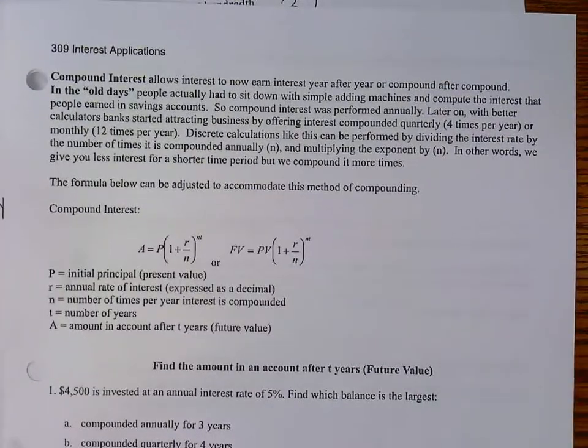So, all right, so compound interest. Does anyone have questions so far on e? Sorry, I can't take you for a walk today.